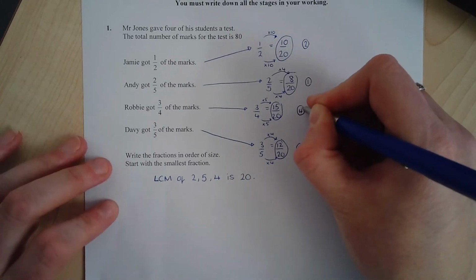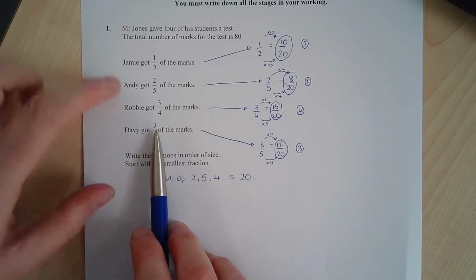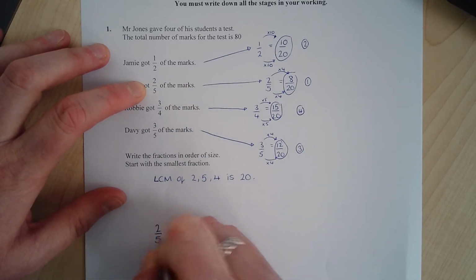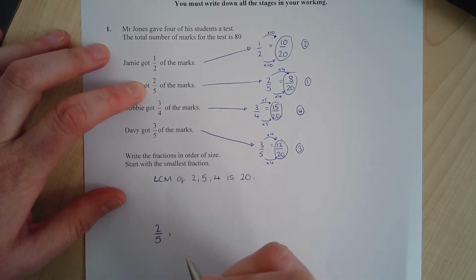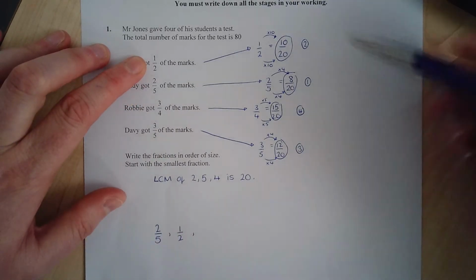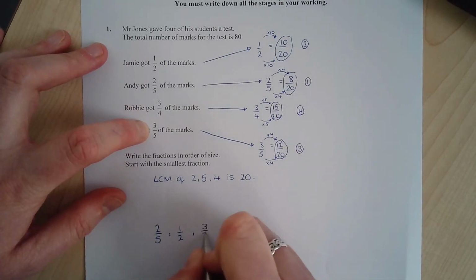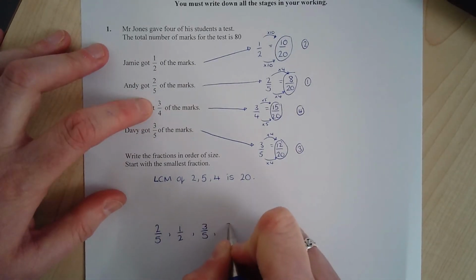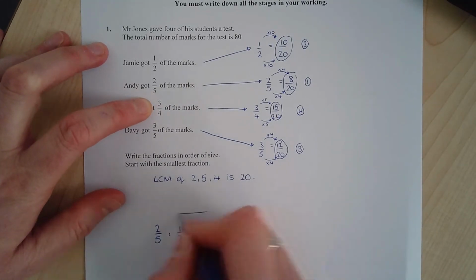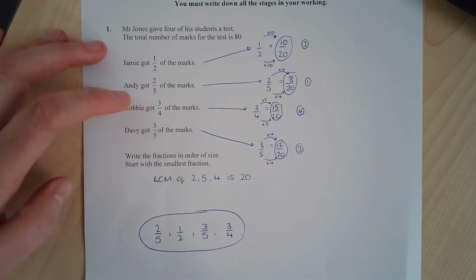So when I write down my answer, I just need to write the fractions that we had in the question to start with. This was the smallest one, so my first one is 2/5. Then this one was the next one, so that's 1/2, and then here's the next one, so that's 3/5, and then finally this one, 3/4. So that is the answer to question 1.